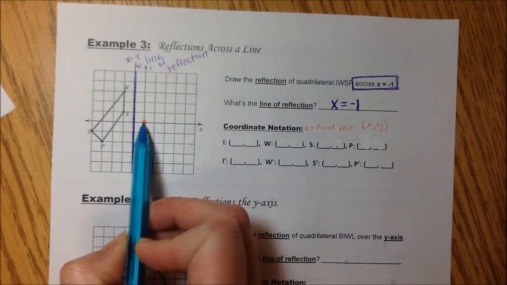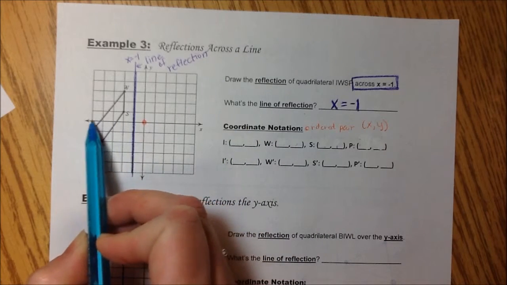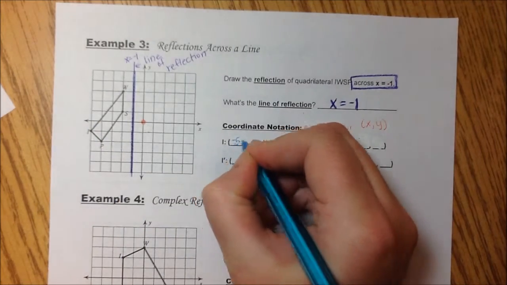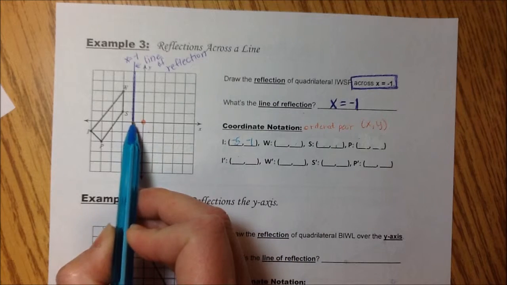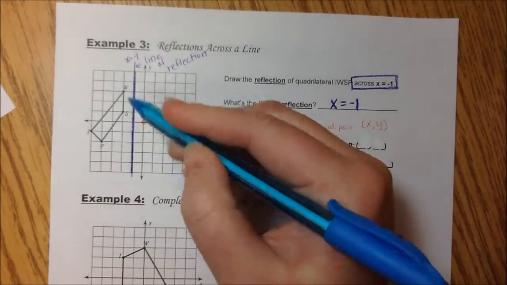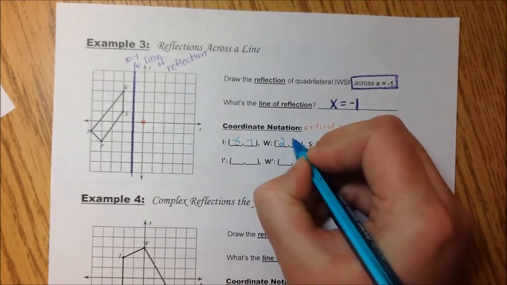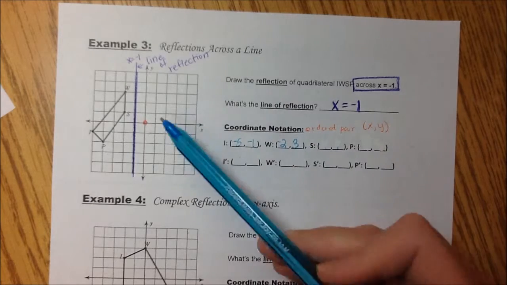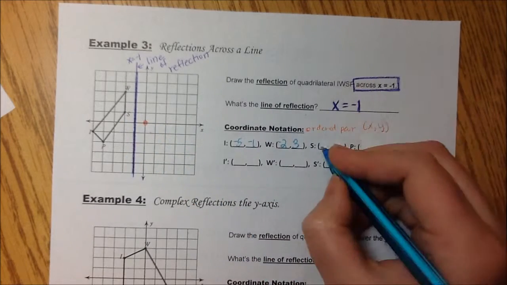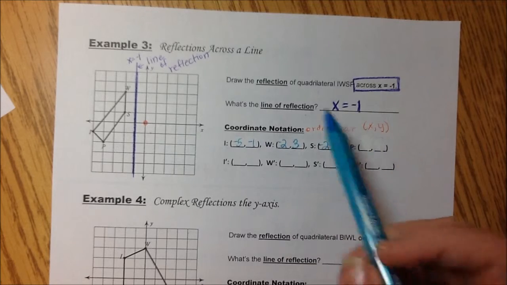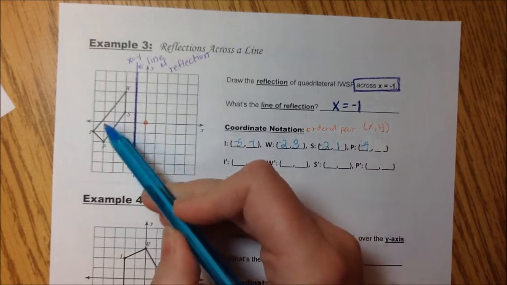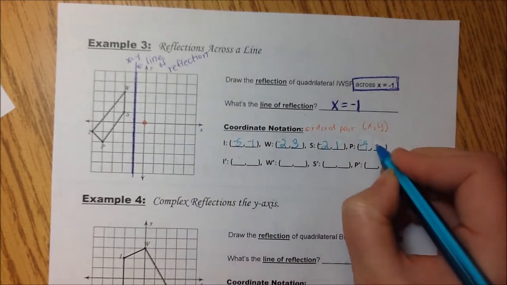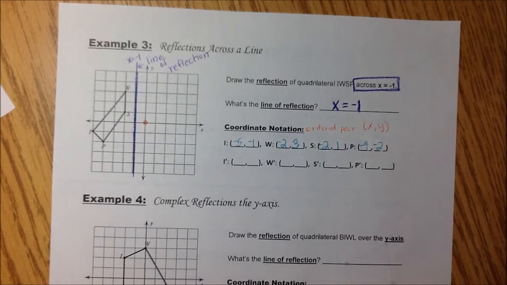So I, we're going to start at the origin, -1, 2, 3, 4, 5, -1. -5, -1. W, -1, 2, and then up to 1, 2, 3. S, -1, 2, up to 1. And P, -1, 2, 3, 4, and down to -1, 2, or -2.